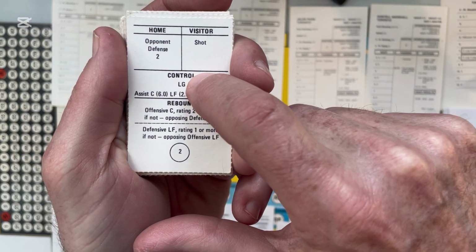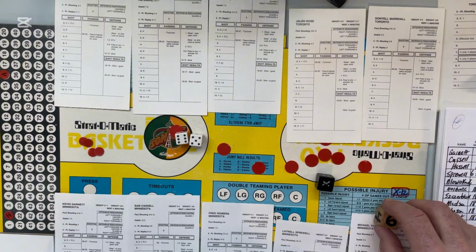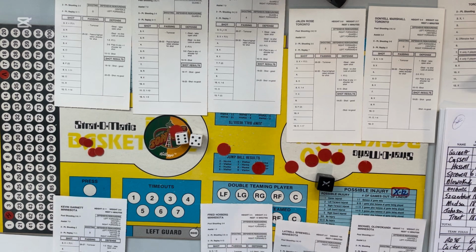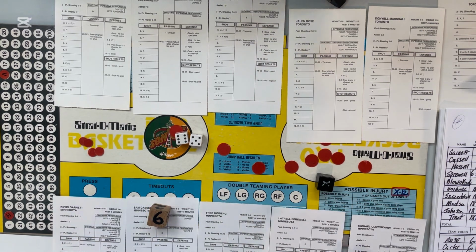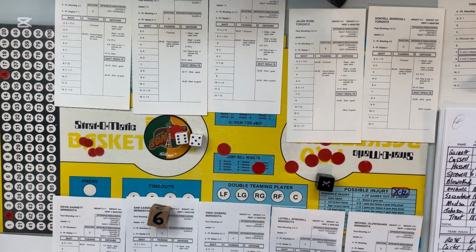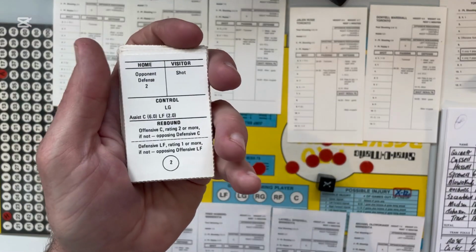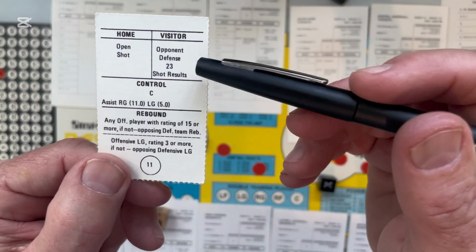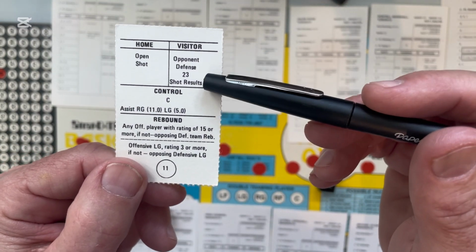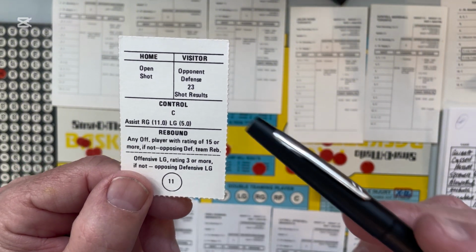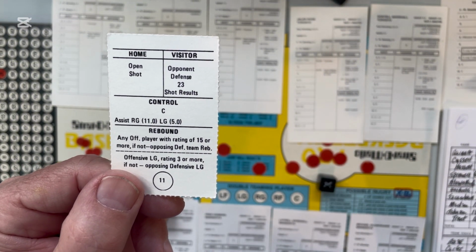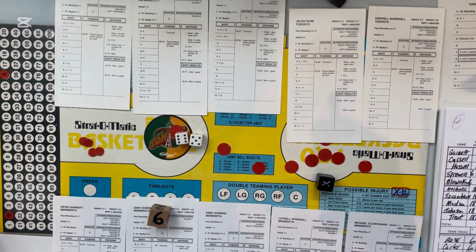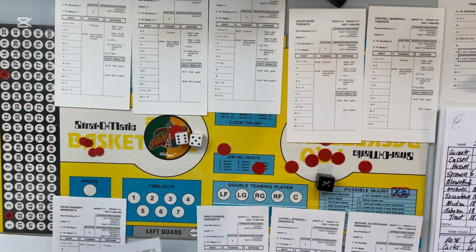And then he's going to give control to the left guard. So we then pass the ball to the left guard, who is Sam Cassell. And Sam Cassell picks it up. And then we go to the next card. So it's always a 2-step process. You get a rebound control, and then you go to the next card. So I'm going to flip the next card. And Minnesota is actually the visitor, so I'm going to read the visitor side of the basic column. It says opponent defense 2, 3 shot results. So the opponent defense, he is the left guard.